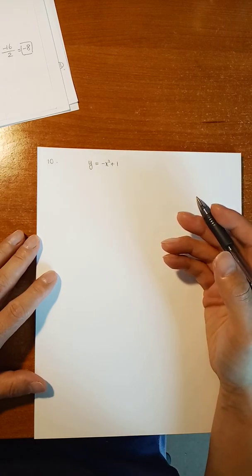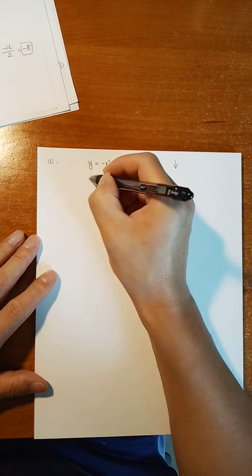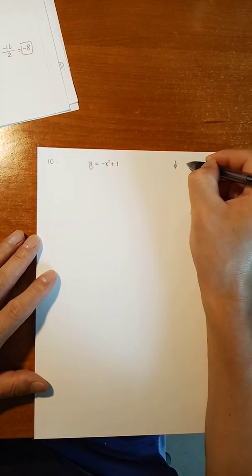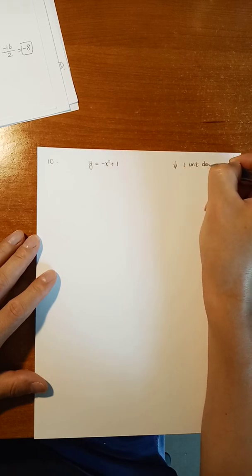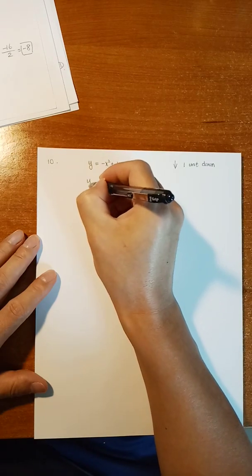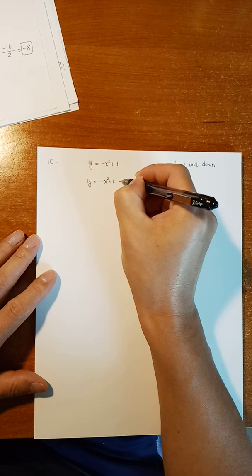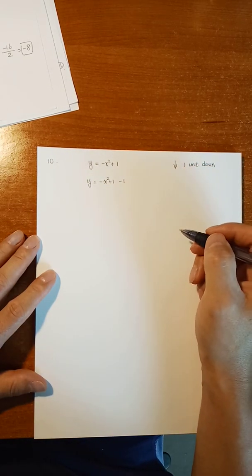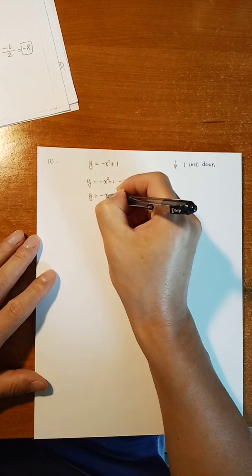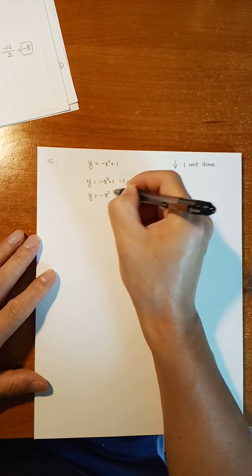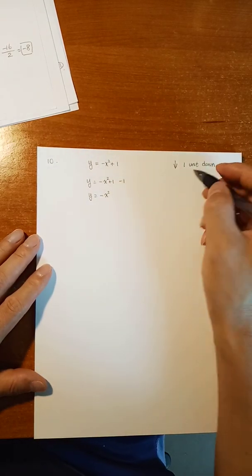If the function is translated 1 unit down, it becomes y equal to negative x squared plus 1, the original function, and then subtract 1. 1 unit down, subtract 1. So simplified it is negative x squared, since 1 minus 1 is 0. So it's just negative x squared. That's the first step, step 1.